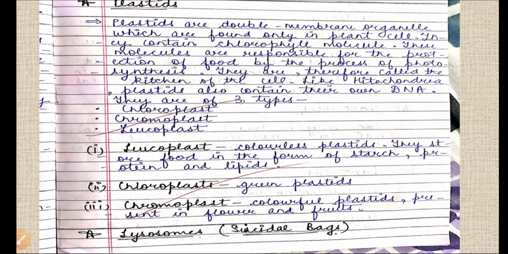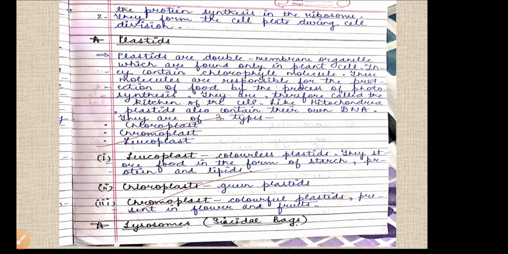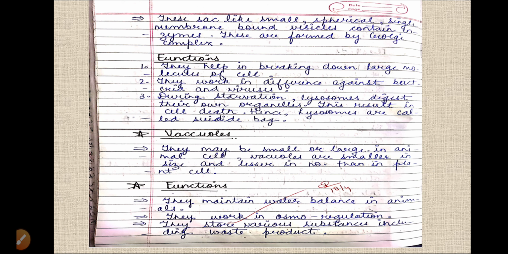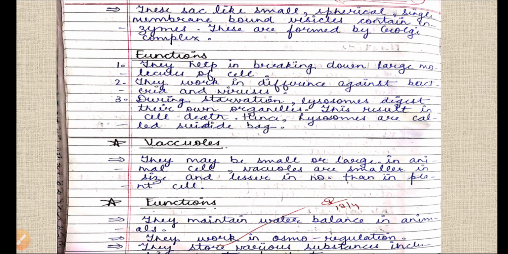Now let us study lysosomes, which are also known as the suicide bags. These are sac-like, small, spherical, single-membrane bound vesicles which contain enzymes. These are formed by the Golgi complex. Functions: they help in breaking down large molecules of the cell. They work as a defense against bacteria and viruses. During starvation, lysosomes digest their own organelles. This results in cell death. Hence, lysosomes are also known as the suicide bags.